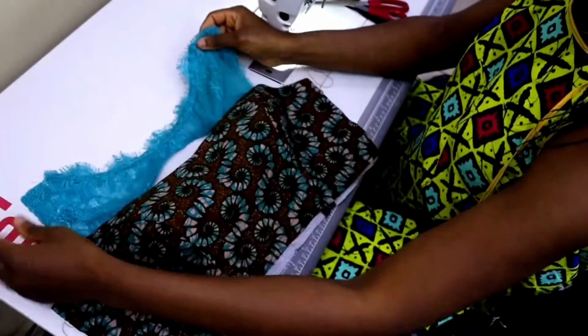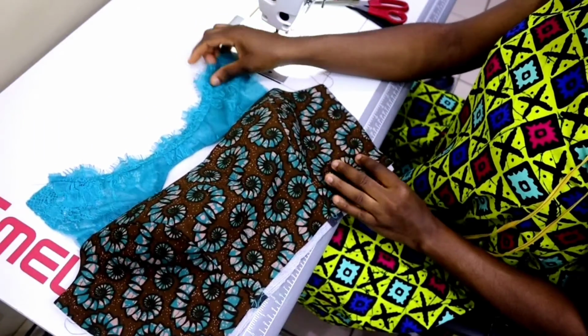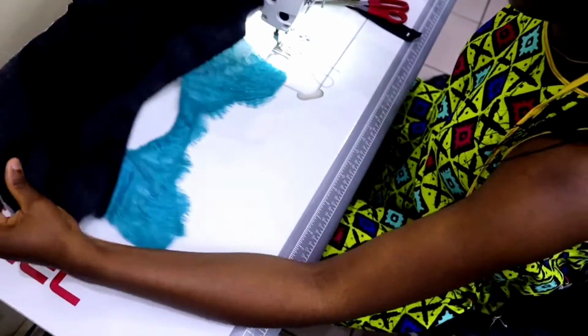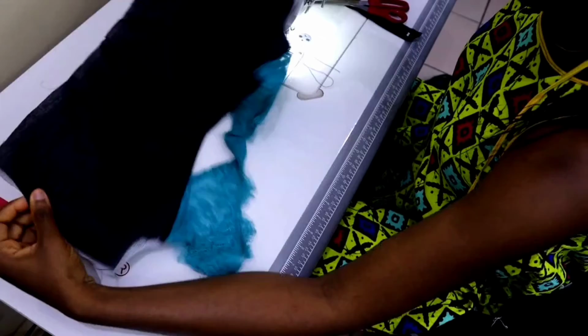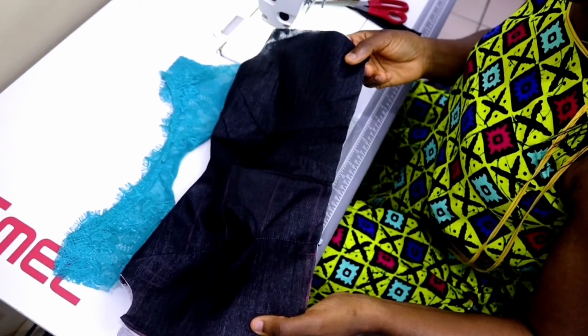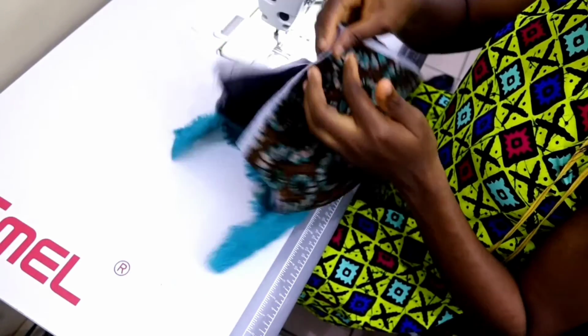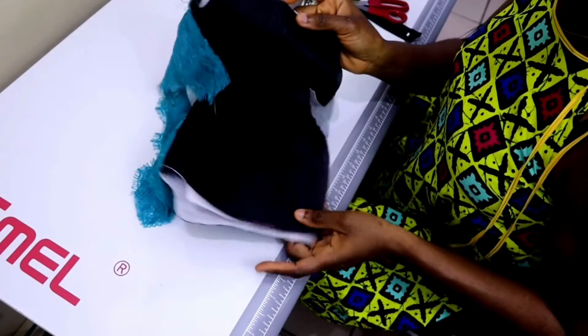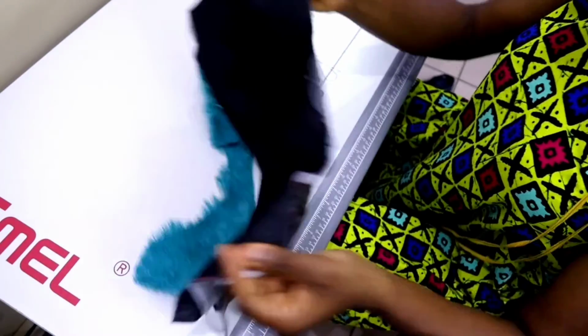I'm making a gown, so I'm going to proceed to join this part to the skirt part. Can you see? This is how it's looking. Beautiful both inside and outside. So what is left for me is just to attach this to the down part. And that will be the end of the class for today.